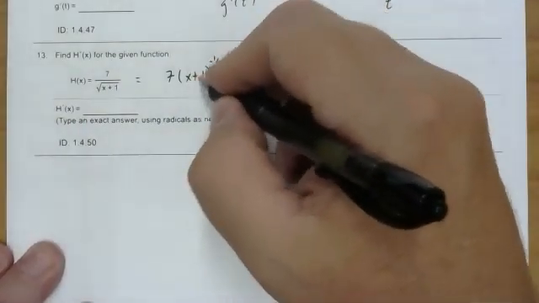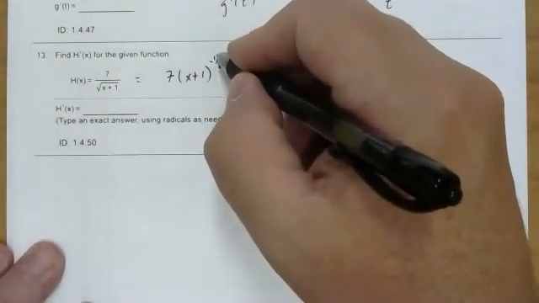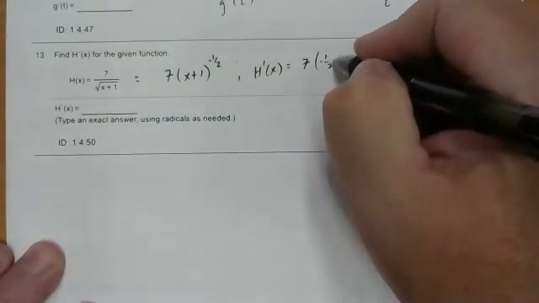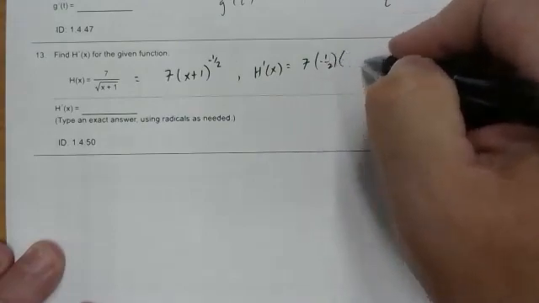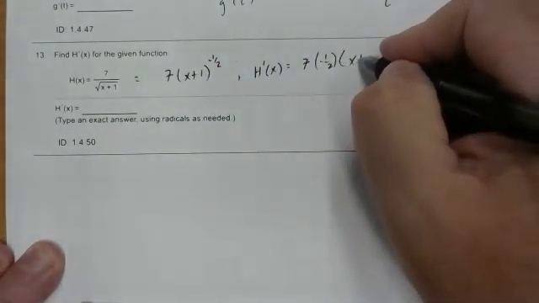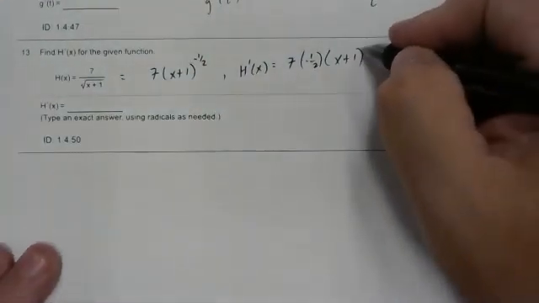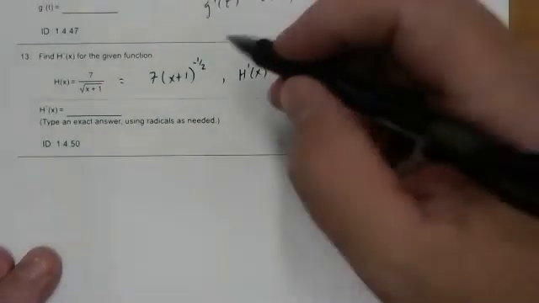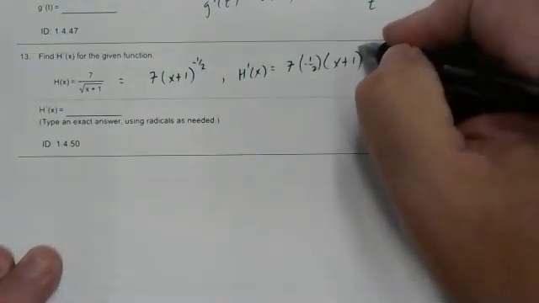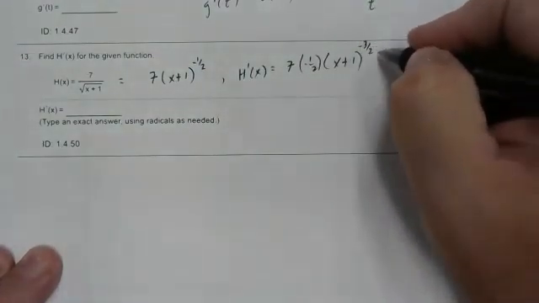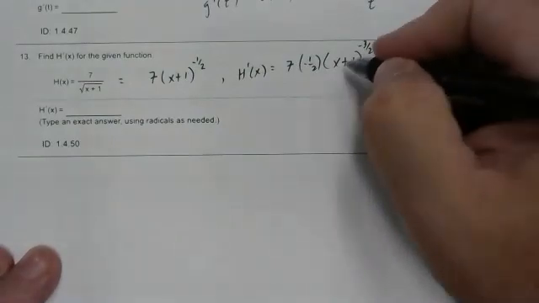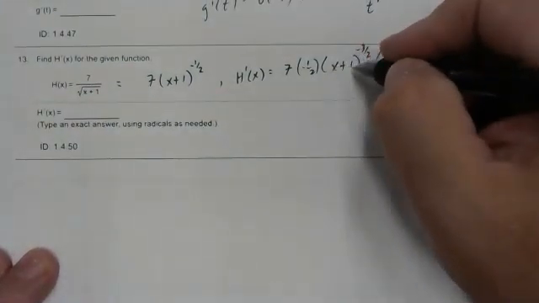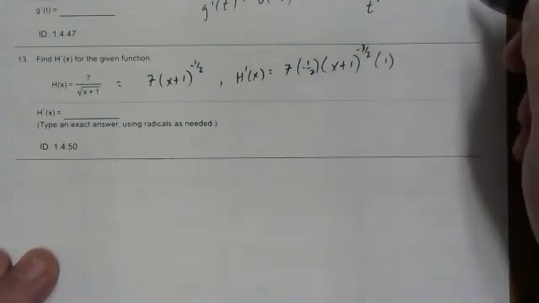Chain rule says you got the parentheses, you bring the exponent in front, copy down the whole parenthesis, you subtract 1 from the original exponent, so negative 1/2 minus 1 is negative 3/2, and then you multiply by the derivative of what is inside your parentheses. Well, the derivative of x plus 1 is just 1.